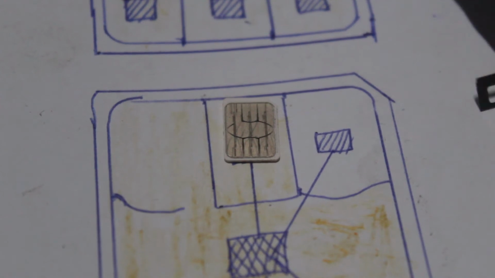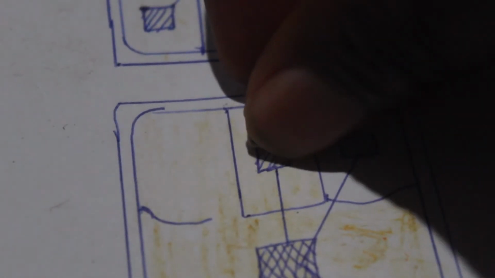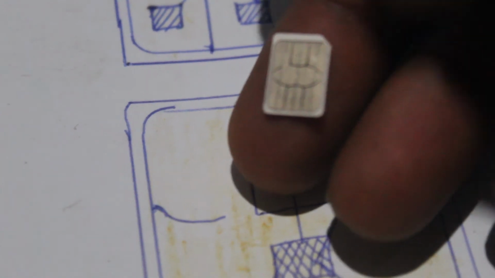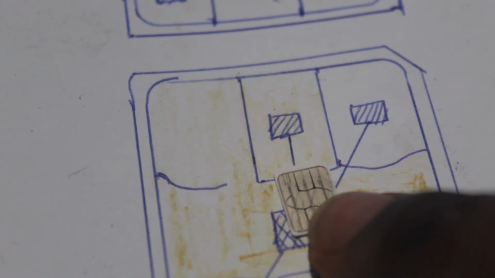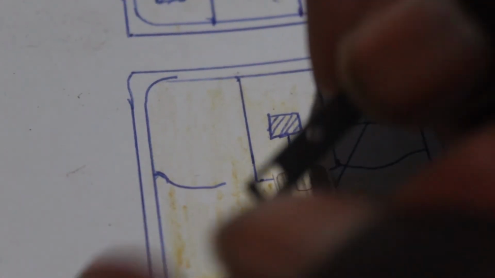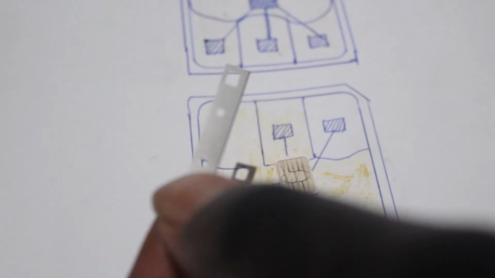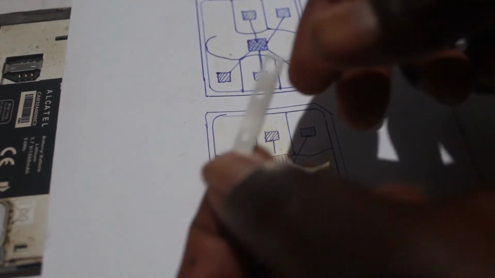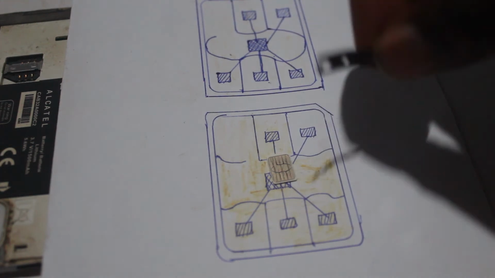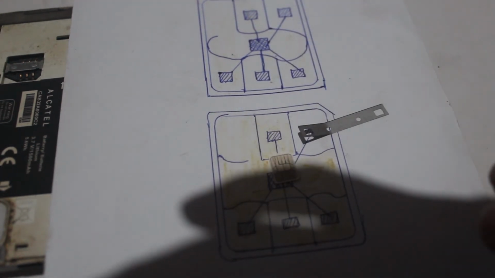I'm going to scratch the SIM, and I have to do it very lightly. This is what I'm going to use. This one is very weak, and that is what I'm going to be using. So you can see, I just have to use it and wipe the portion that I want to scratch on the SIM card.